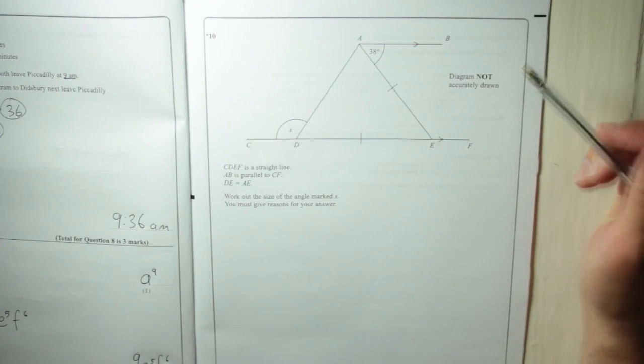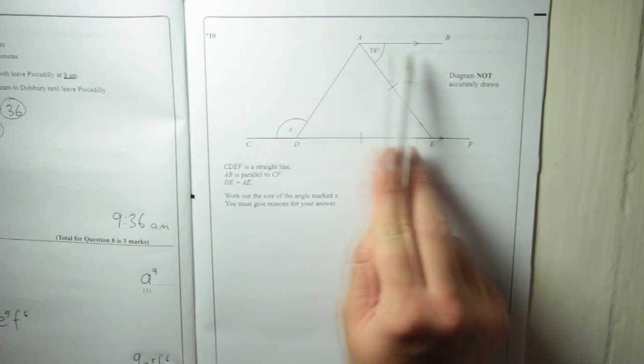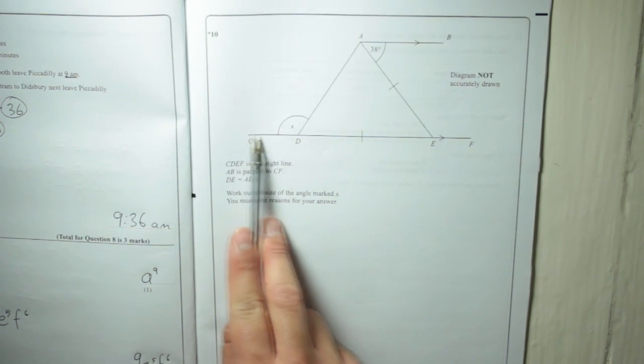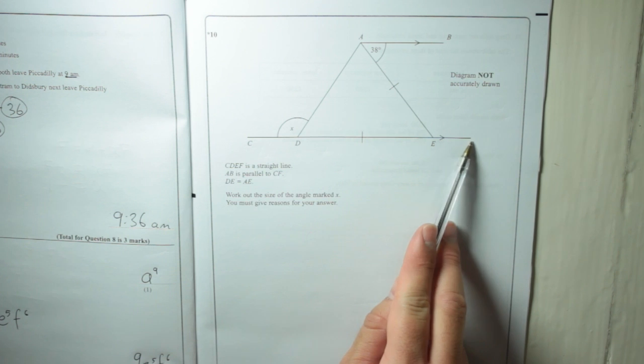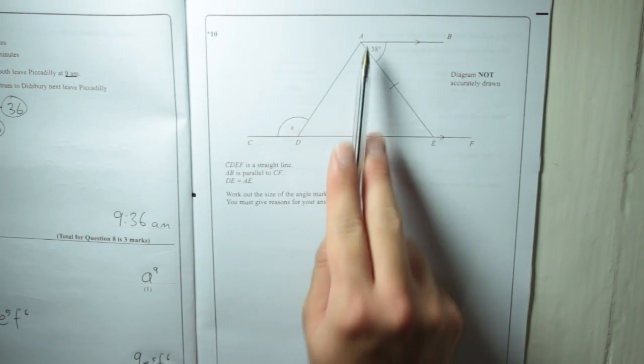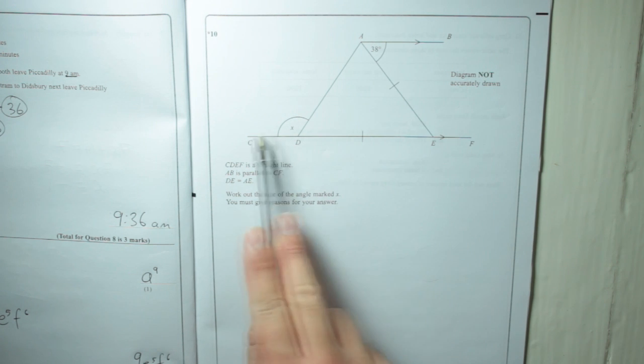Okay, a shape question. You look at here where it tells you some information. C, D, E, F is a straight line. That's C to D to E to F. That's a straight line. AB is parallel to CF. So AB, that's AB, parallel to CF.